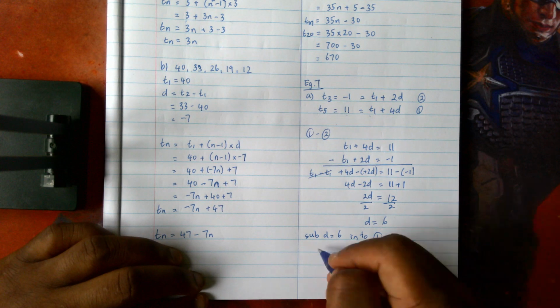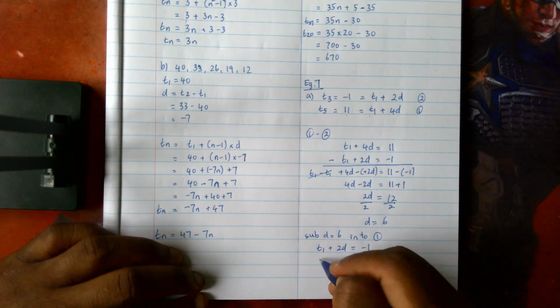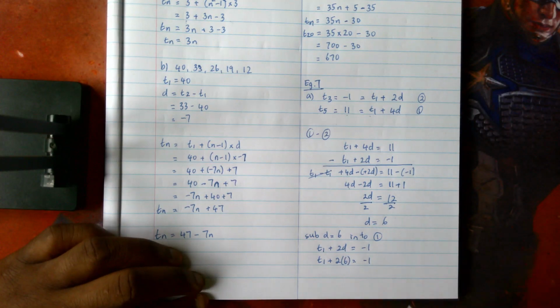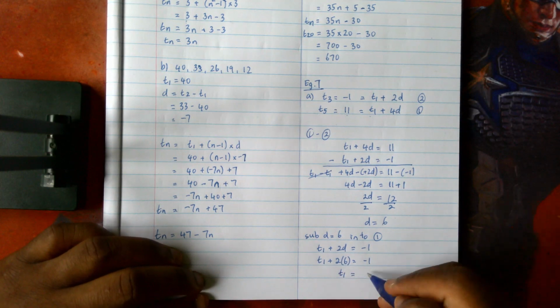Again, equation 1, T1 plus 2D equals negative 1. T1 plus 2 times 6 equals negative 1. That means T1 will equal negative 1.